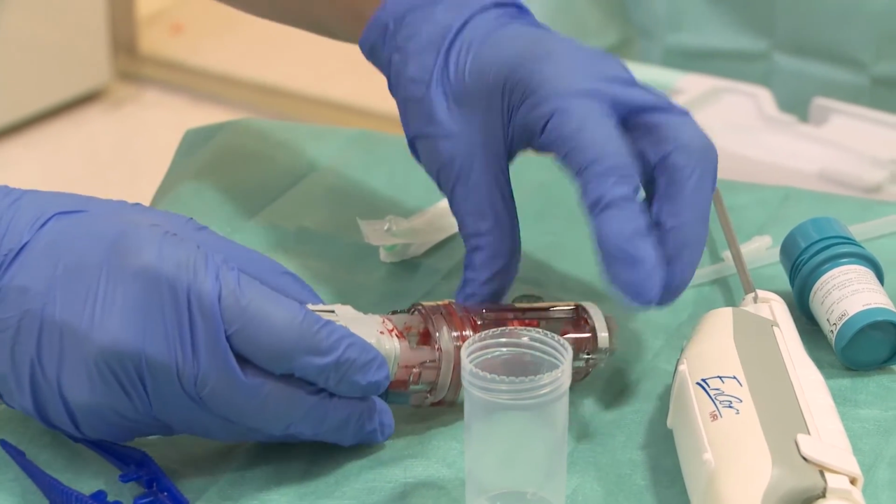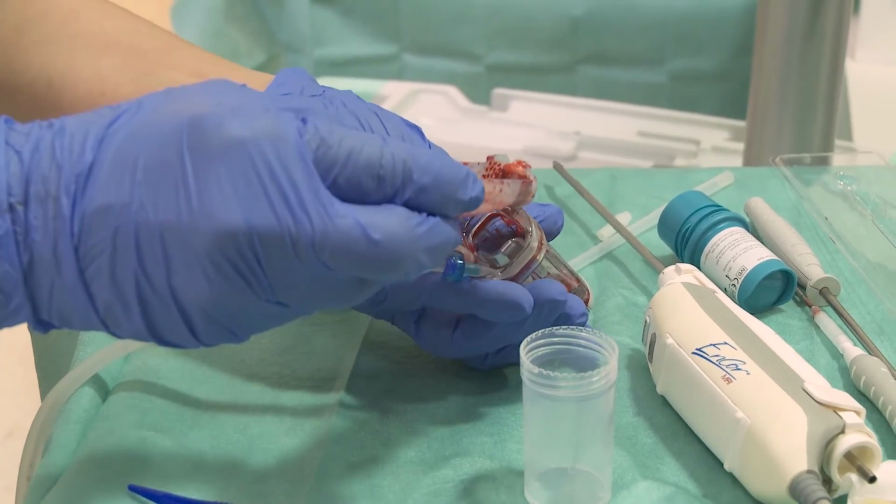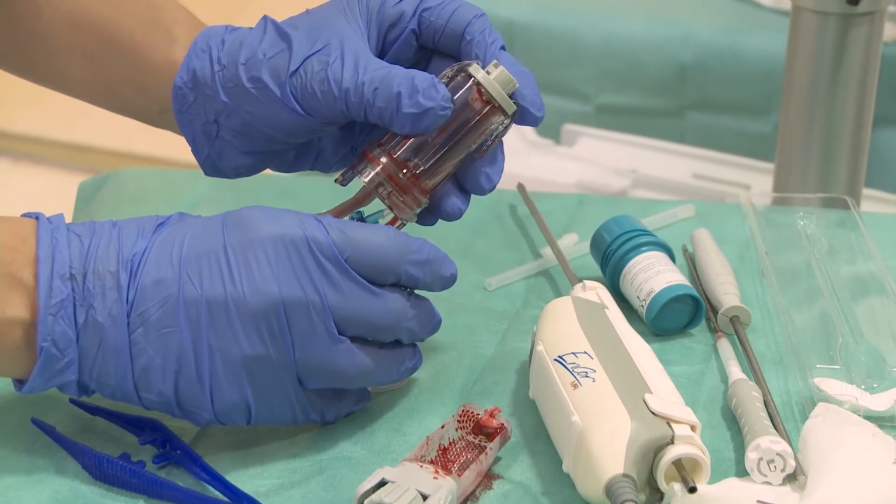While patient care actions are in progress, samples are carefully deposited in the dedicated container.